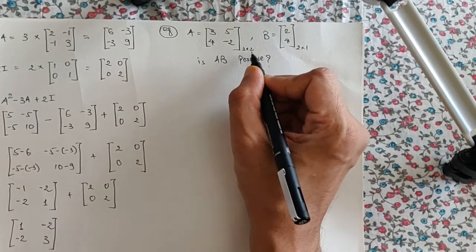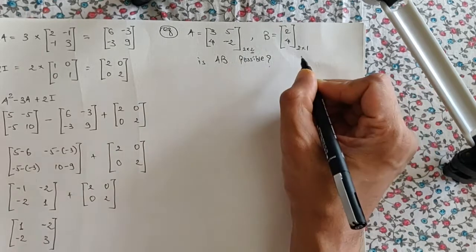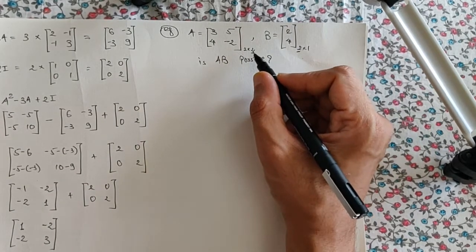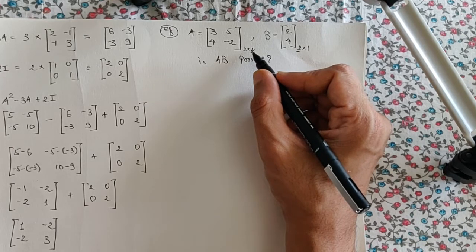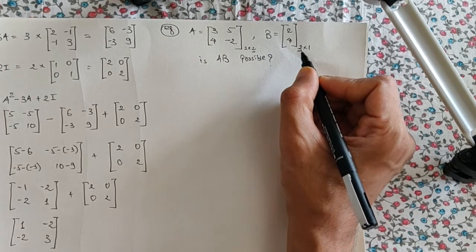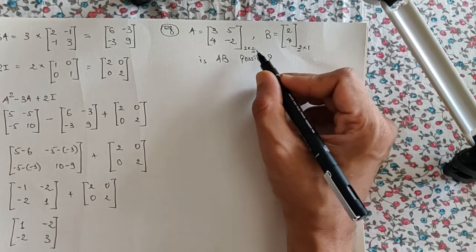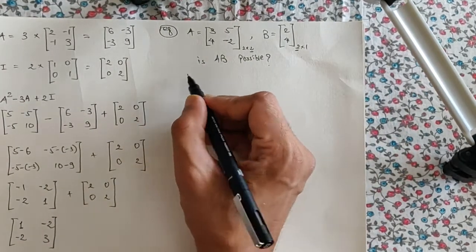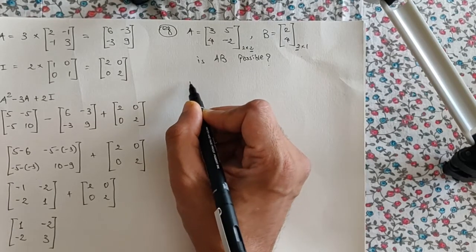What is the number of columns in the first matrix? 2. What is the number of rows in the second matrix? 2. And we know that if the number of columns of the first matrix is equal to the number of rows of the second matrix, then they both can be multiplied. So how will we multiply? Let's see.